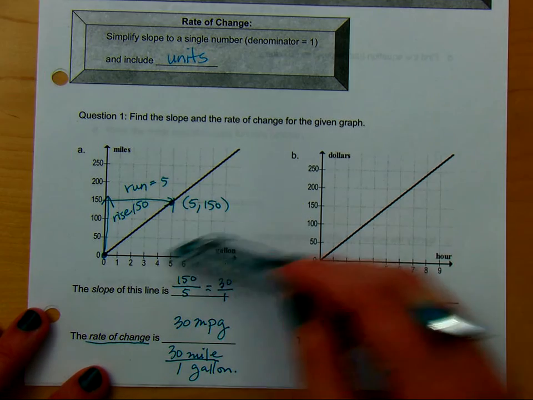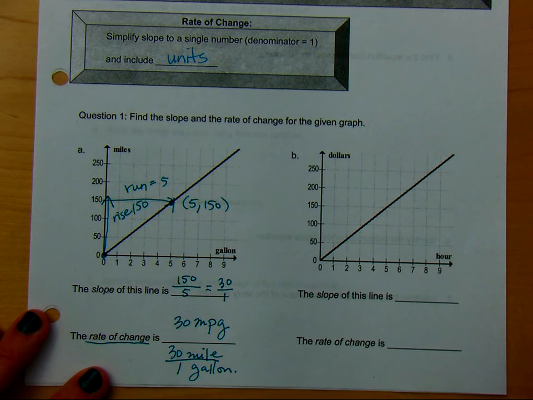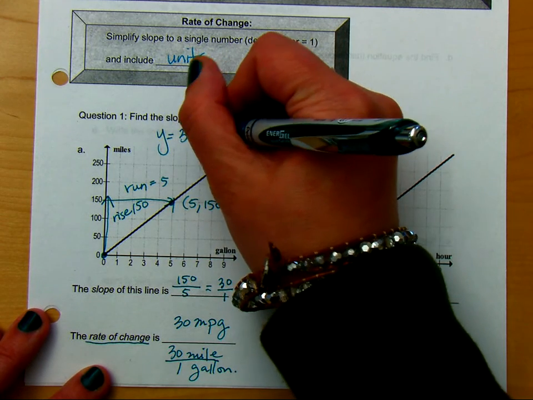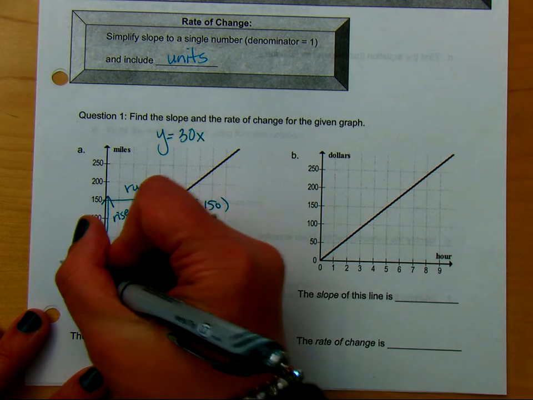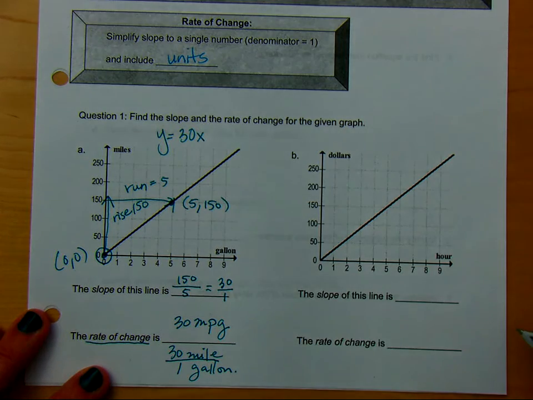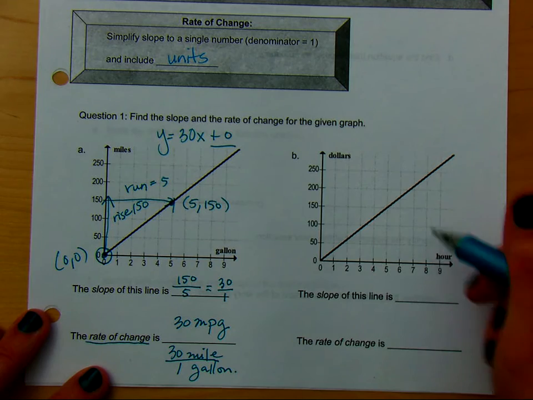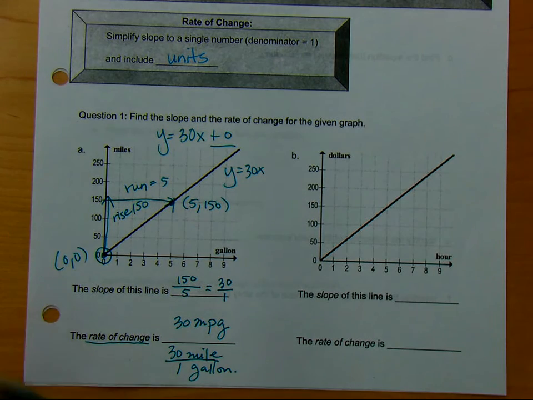Can anyone tell me, based on this graph, what would be the equation of the line if we were going to put it together with the slope and the y-intercept? Yeah, or 150 over 5x is the same thing as 30x. What's the y-intercept? The y-intercept is here. The y-intercept is 0, 0, and that means you would have an implied plus 0. So the y-intercept is 0. Usually wouldn't write that, though, so we could just write y equals 30x. Okay, let's look at the next one.